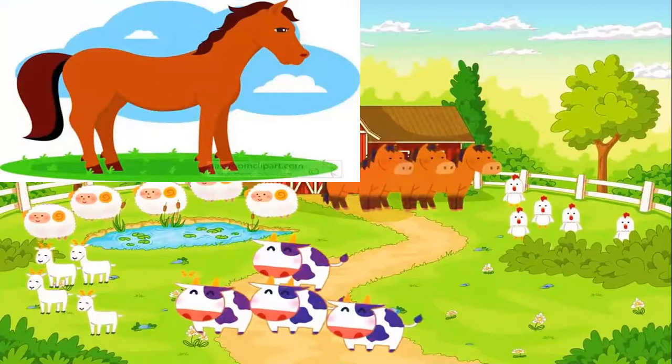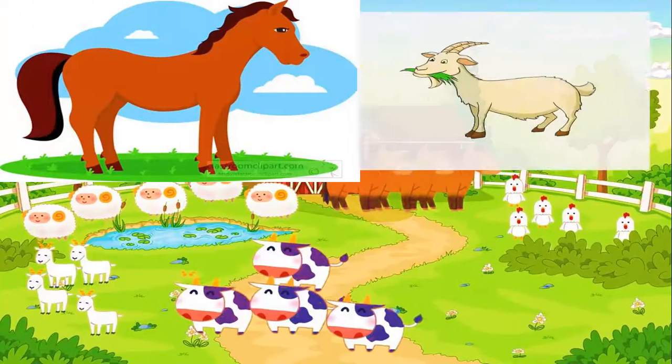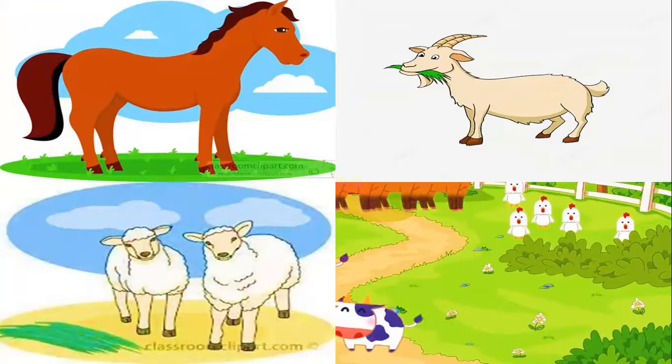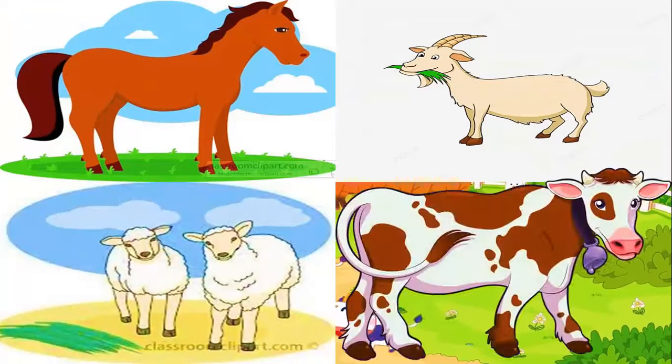So animals that live in the farm are the horse, sheep, lamb and cow.